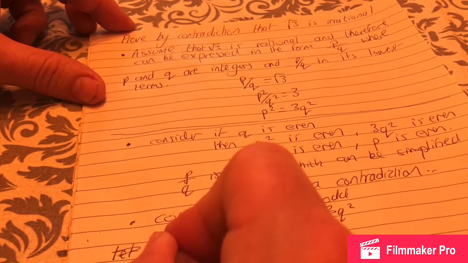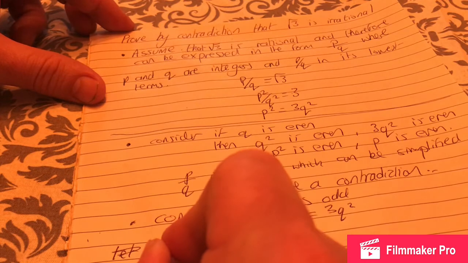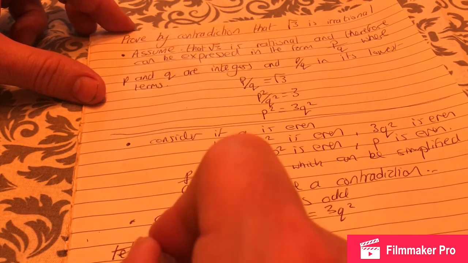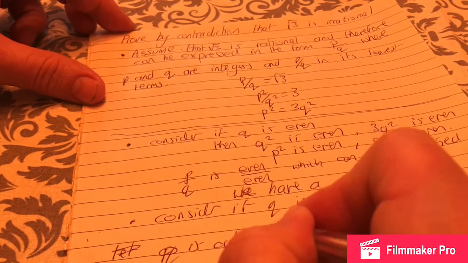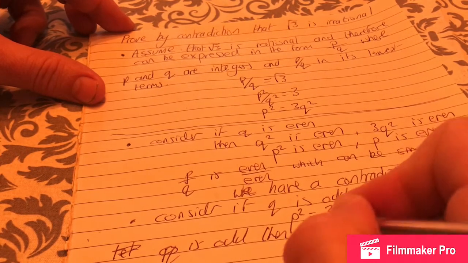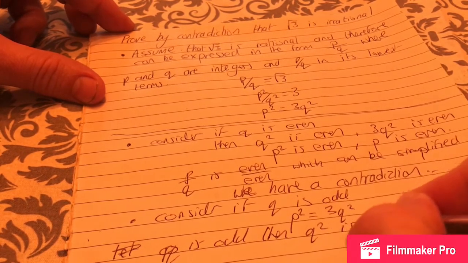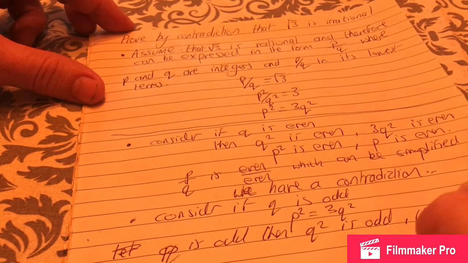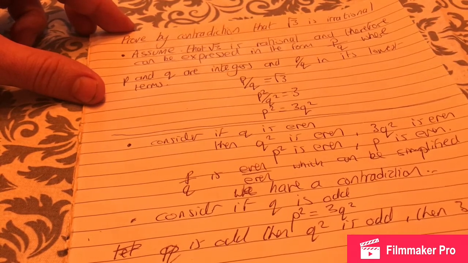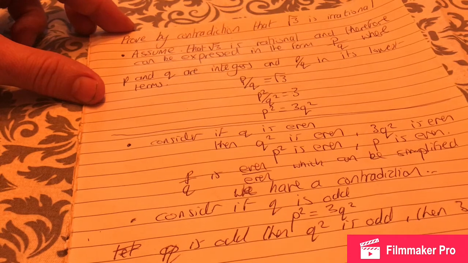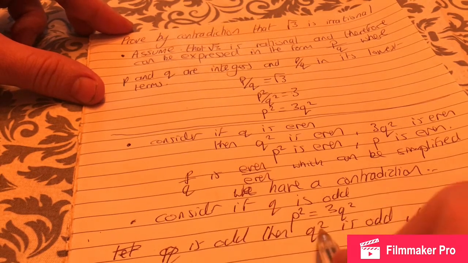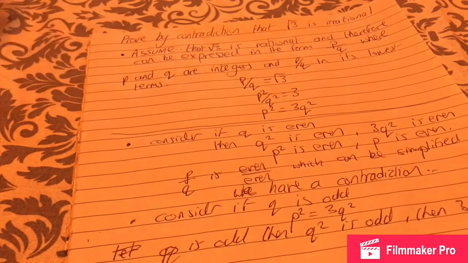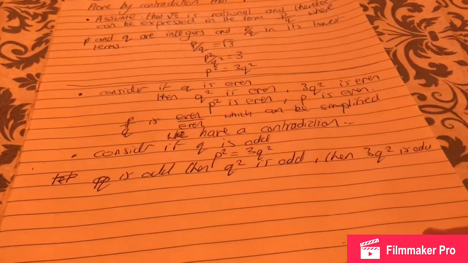If Q is odd, then Q squared is odd, then 3Q squared is odd. Q's odd, square it, another odd number, then 3Q squared is odd.